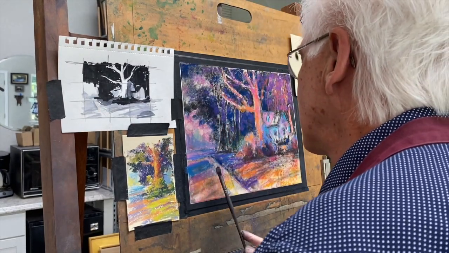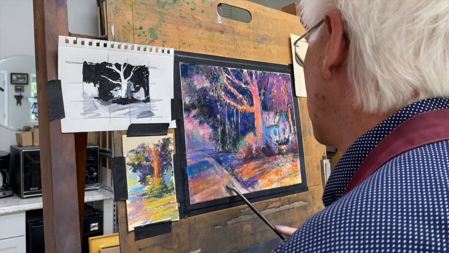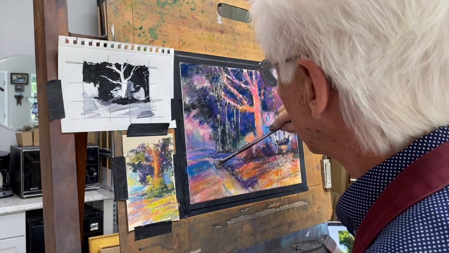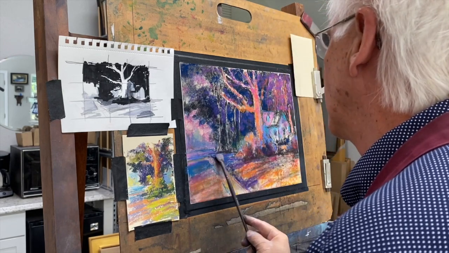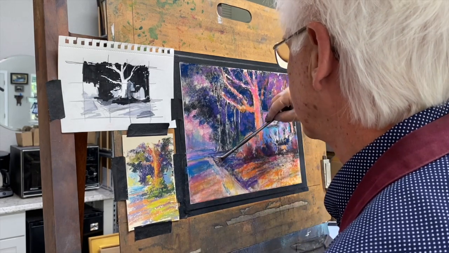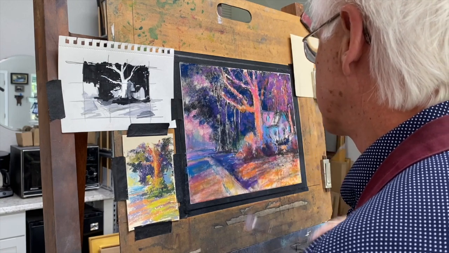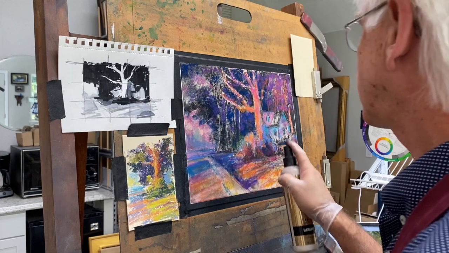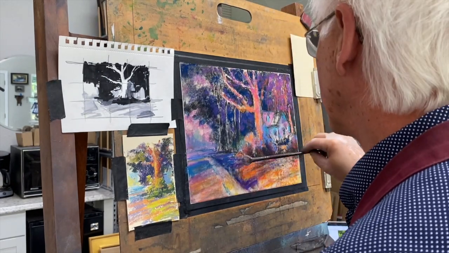I generally start with some of the lighter areas because the color does get pretty muted, pretty dirty, you might think. But to me, that's a nice foundation because it does serve as almost a neutral many times. I don't always start from the bottom or the top.